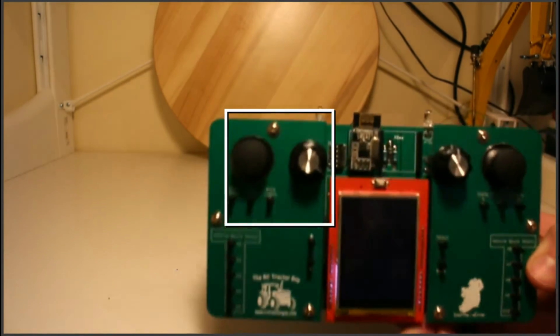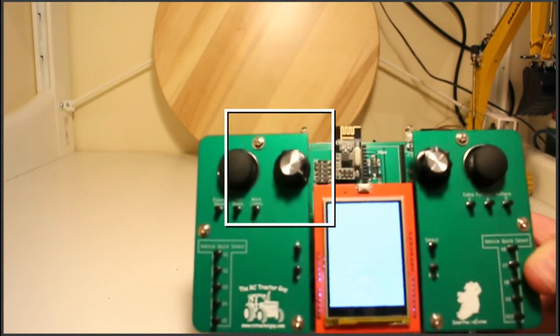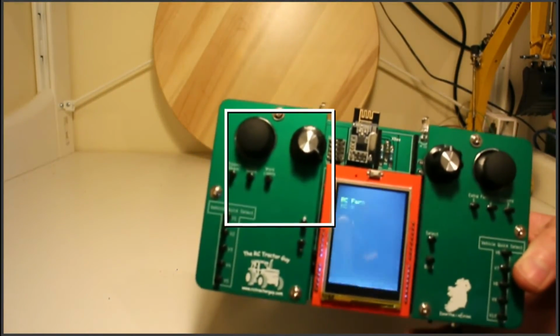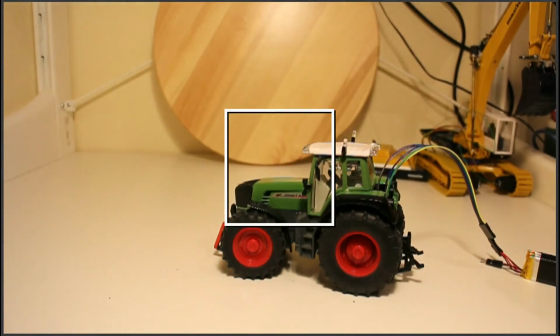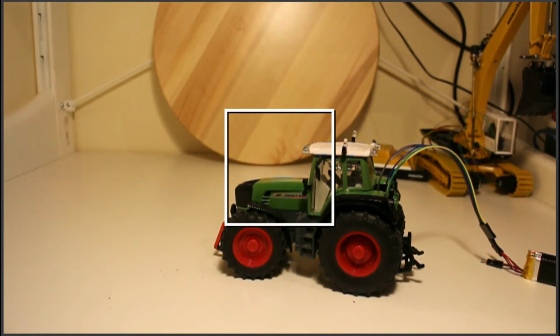So let's get the controller. Oh great, we're losing battery. Tell you what, let me just change the battery. I thought my battery was fairly charged. Obviously not. So just bear with me for one second.